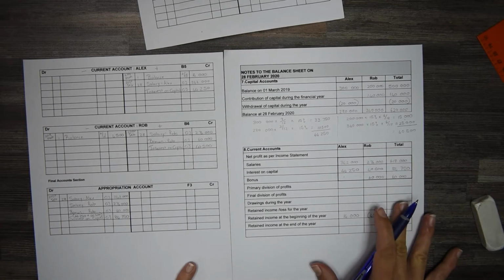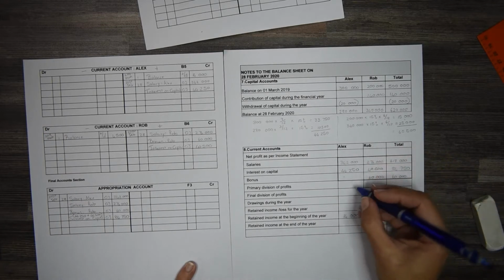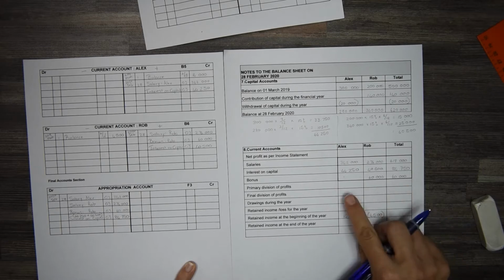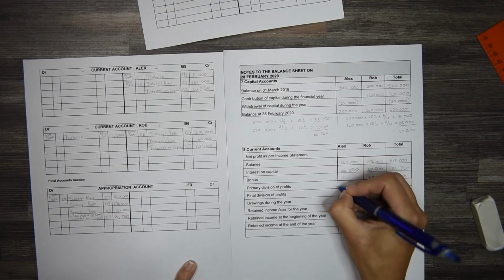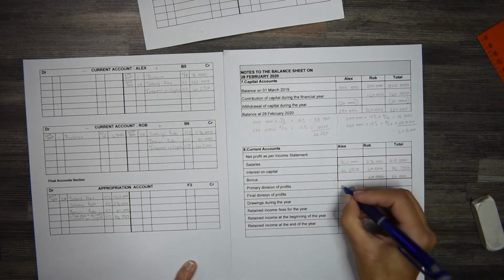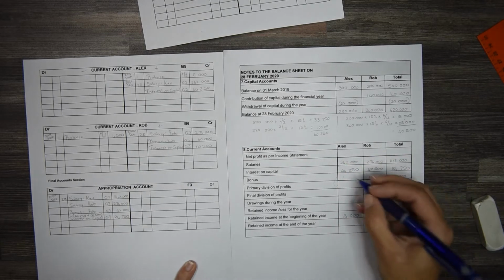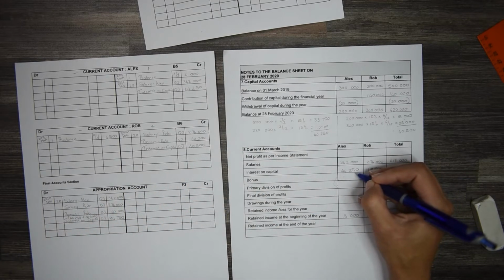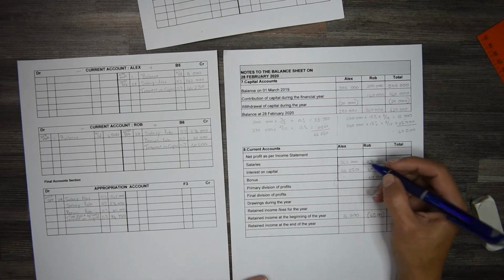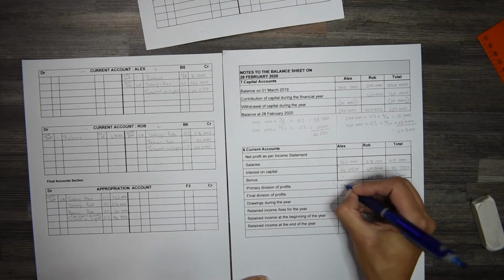What I need to do next in the notes is add them together here as totals as well. So I add these two amounts together to get to the answers at the bottom. I just add everything in the block. So the 342 plus the 44,250 will give me a total of 386,000.